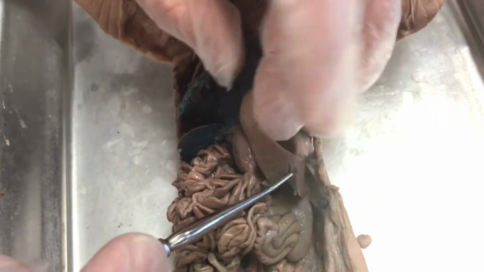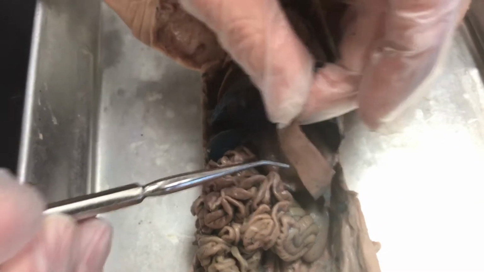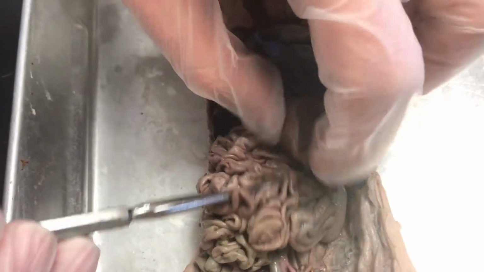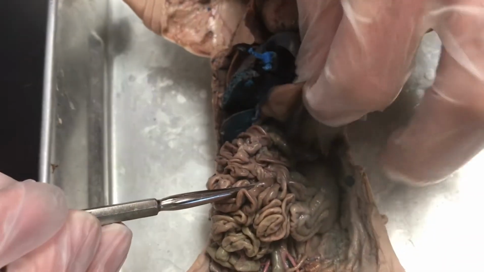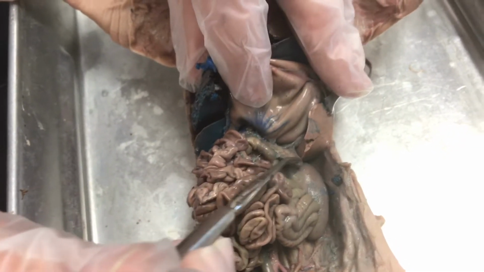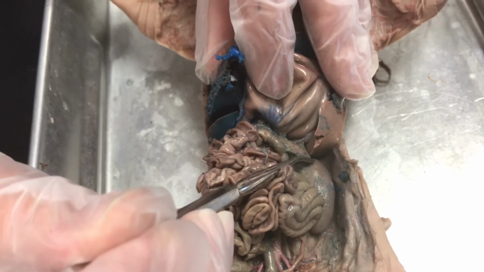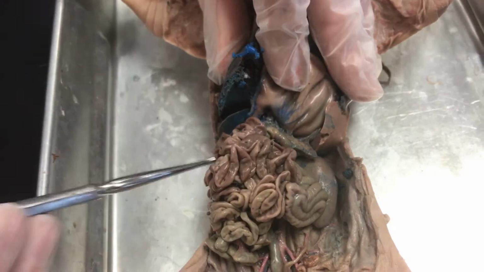This little thing that looks like a leech is called a spleen. We actually didn't talk about that in this class, but that happens to be the spleen. If we lift the stomach up, underneath that, you'll notice this cobblestone-y looking structure. That cobblestone-y looking structure is the pancreas. And then, of course, the intestines.